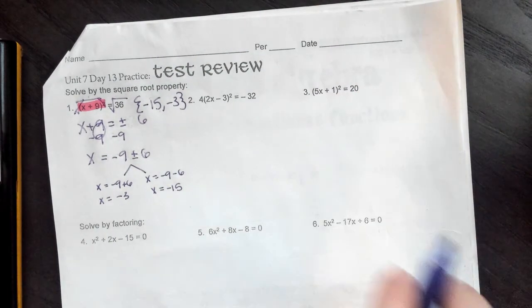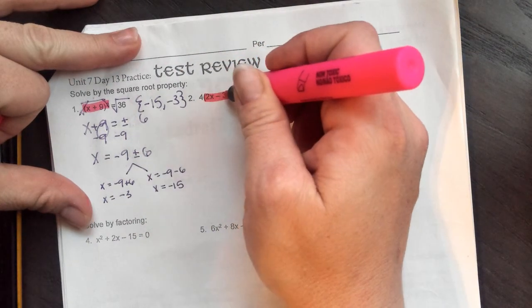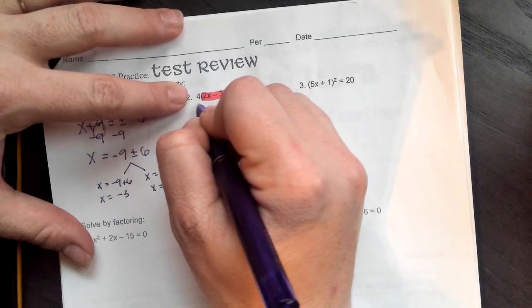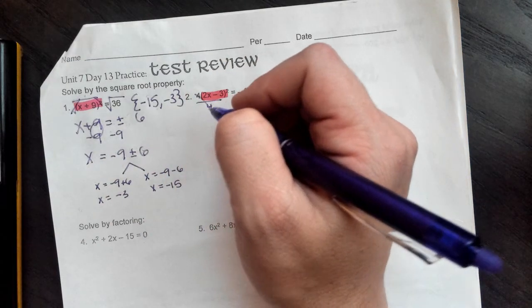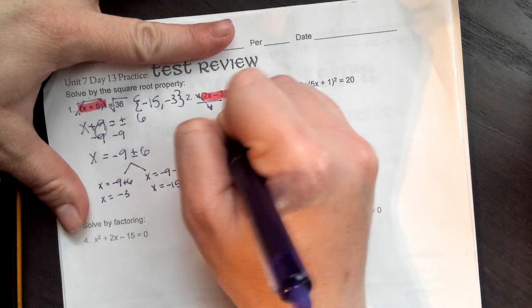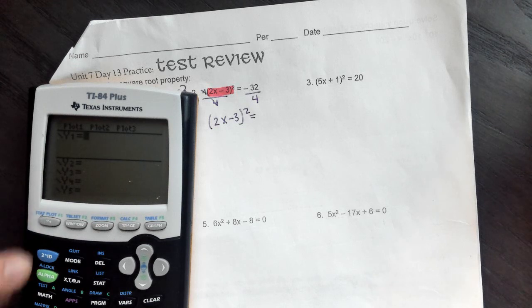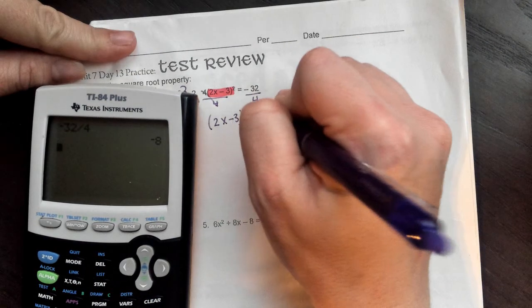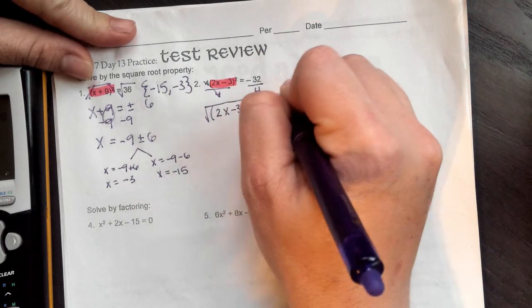Okay, number 2, so we need to get what's squared alone. So I want you to realize this whole thing, 2x minus 3, is squared. Therefore, I have this 4 out front that we have to get rid of. So I'm going to divide because that's saying multiply. Okay, so knowing that, I have 2x minus 3 squared equals negative 8. Okay, so I know this is going to be imaginary because now that it's squared, I can take the square root of both sides.